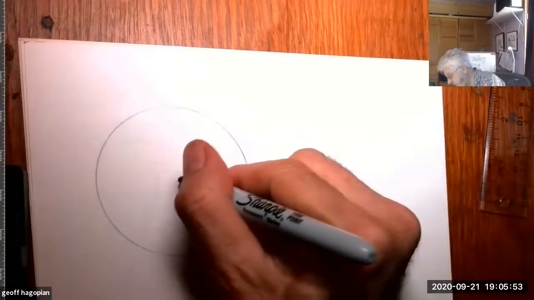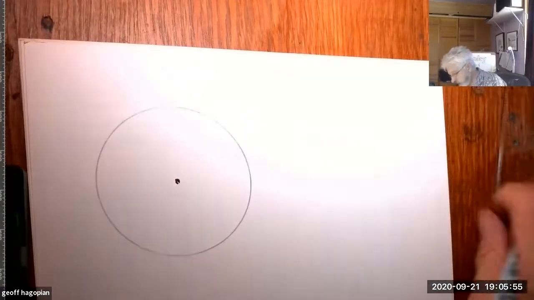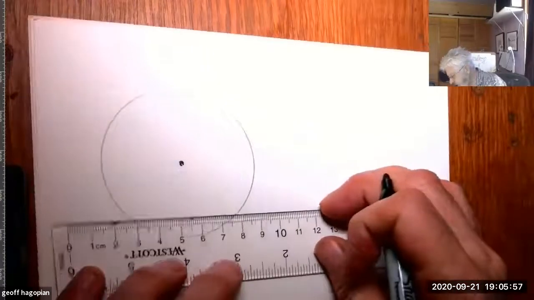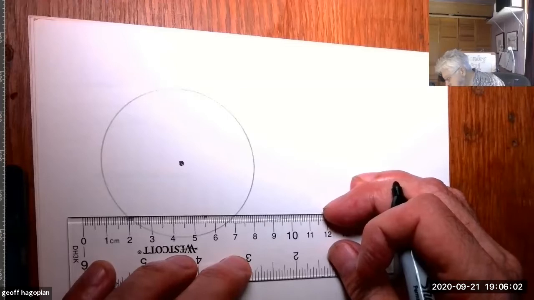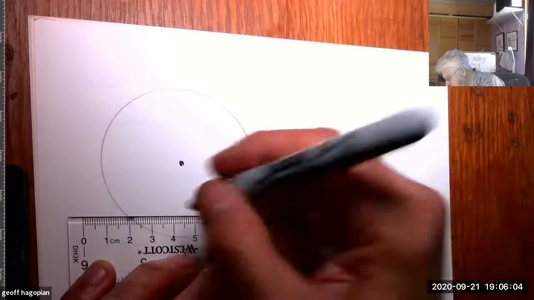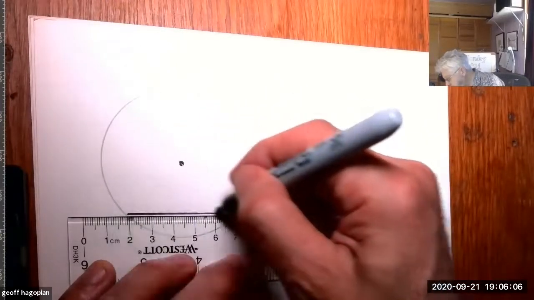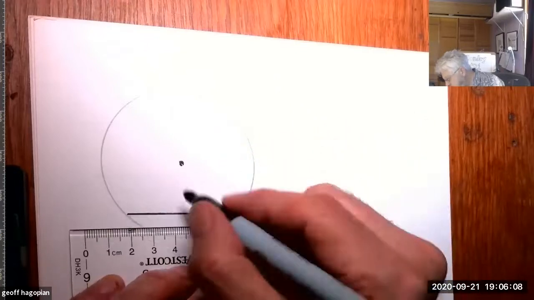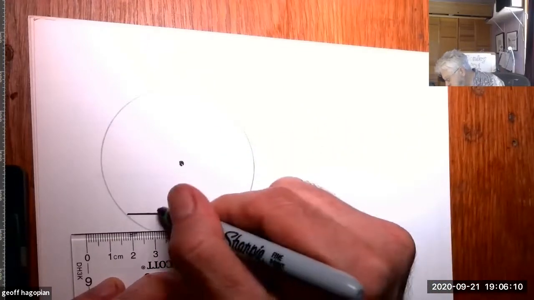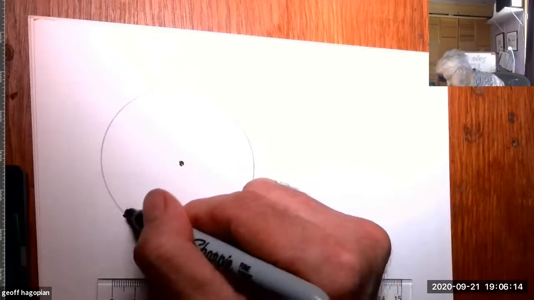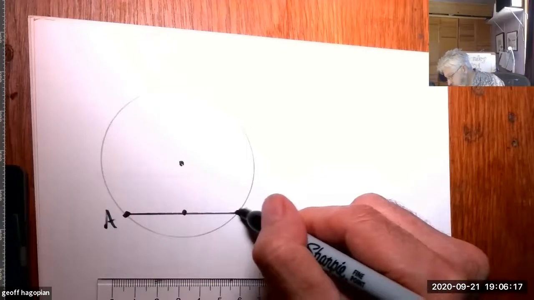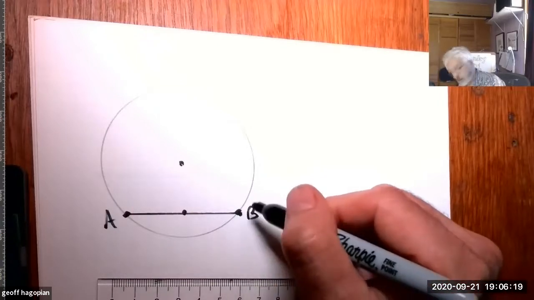So here's the center of the circle. Here's a chord, and I'm going to make the chord 5 centimeters. So 2.5 centimeters would be the midpoint. We're given that, what this is, A, B, I guess.